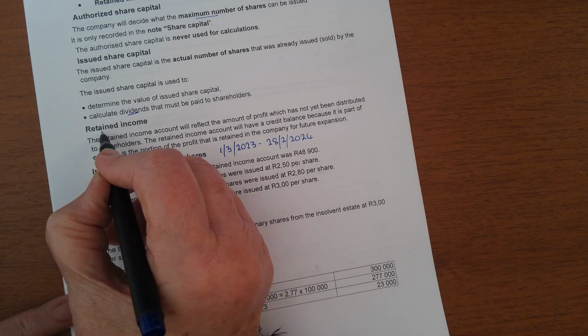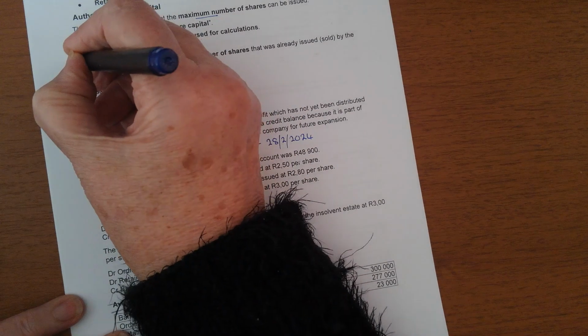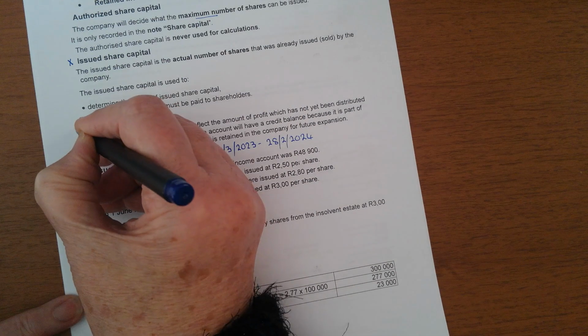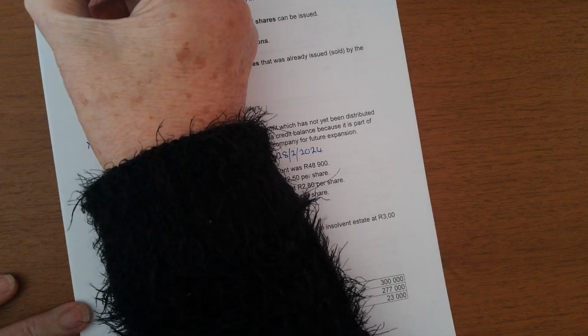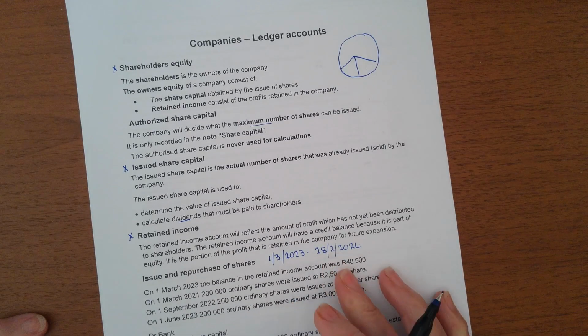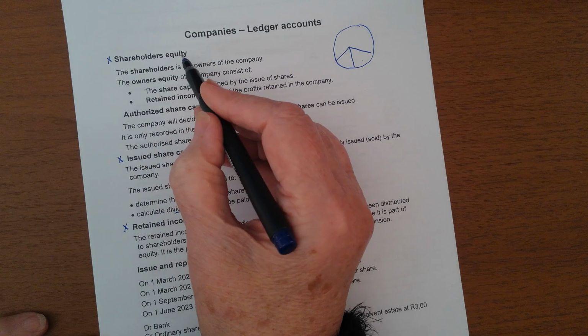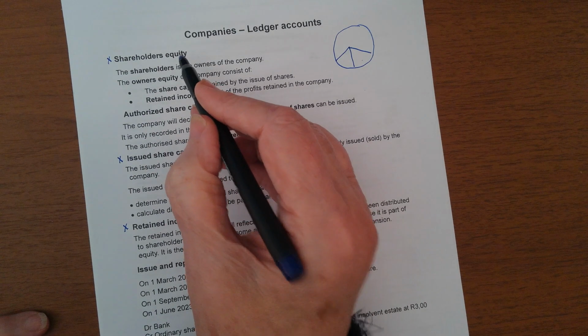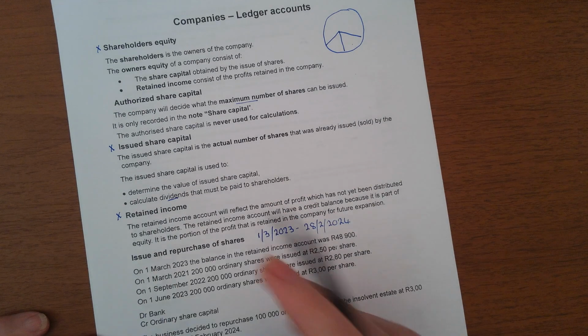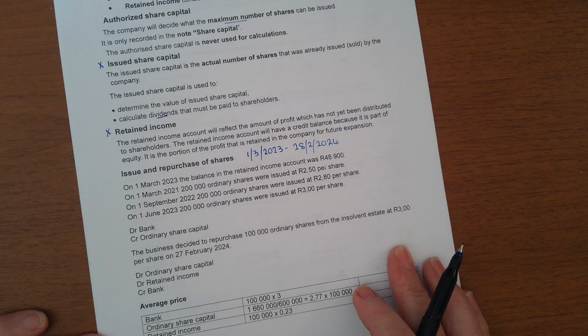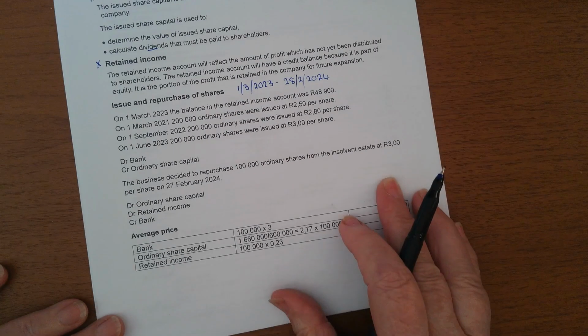So retained income forms part of your equity. So share capital, the issued share capital, and the retained income is your total shareholders' equity. So we know that equity always has a credit balance. So issued share capital will have a credit balance and retained income will have a credit balance.